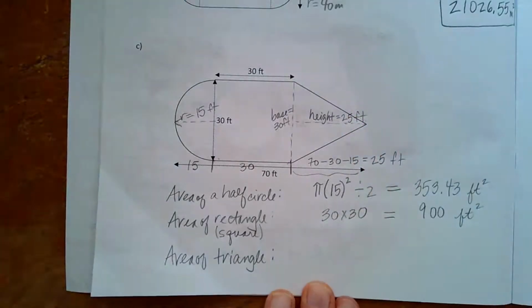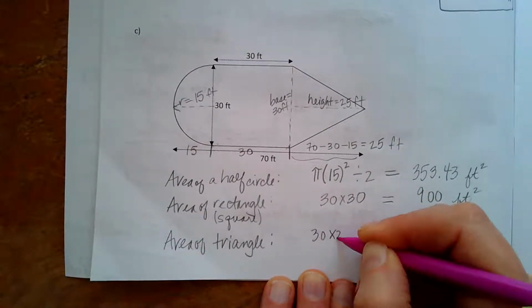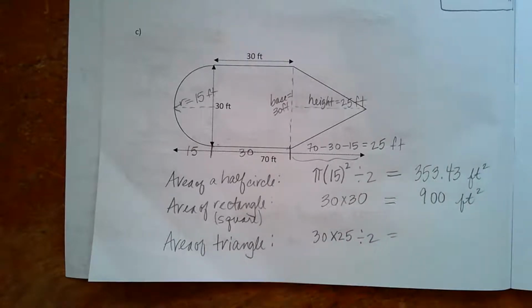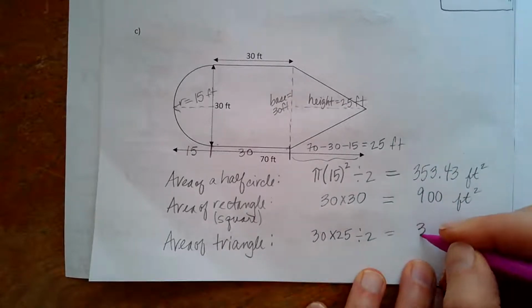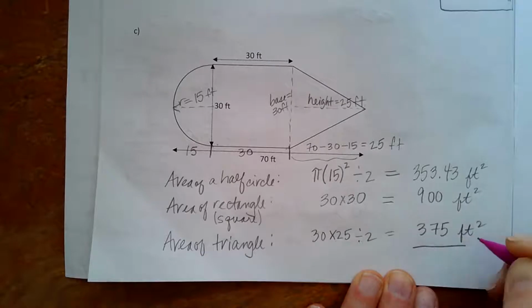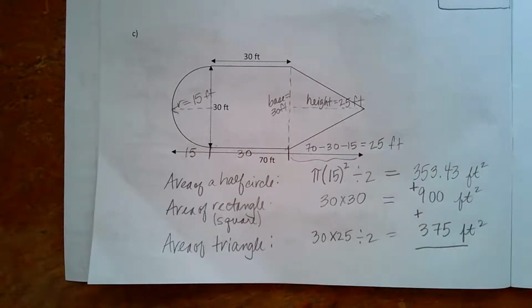Okay, so area of a triangle is base times height divided by 2. And we get 375 feet squared. So the total area is just the 3 shapes added up.